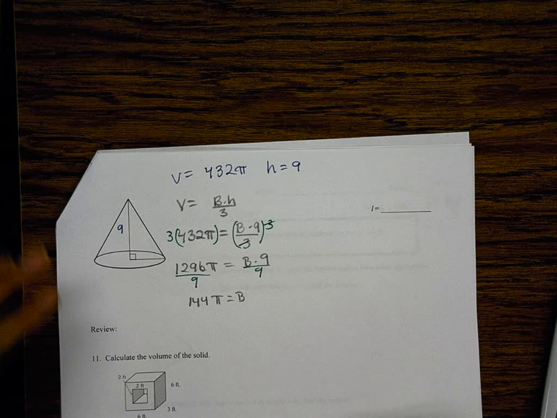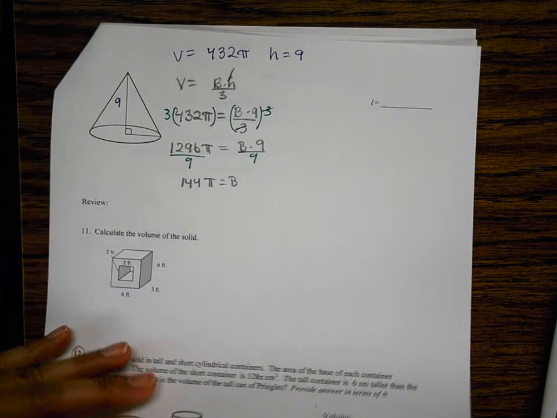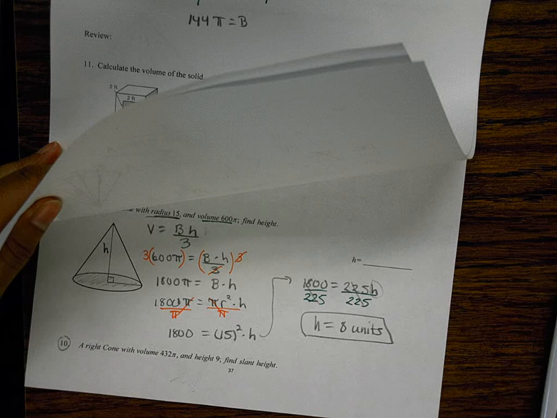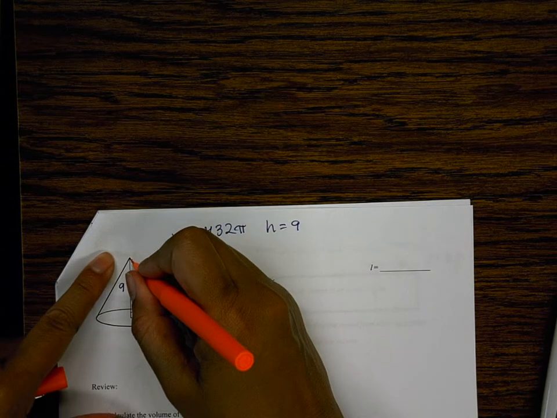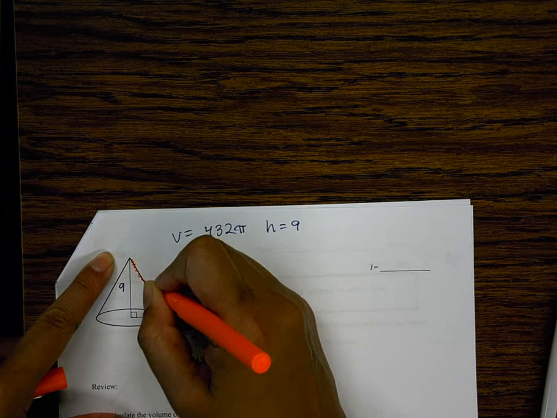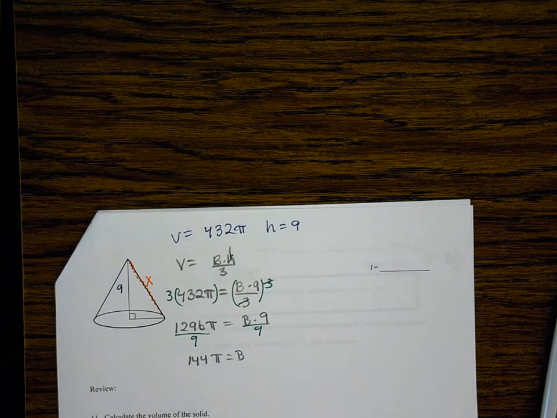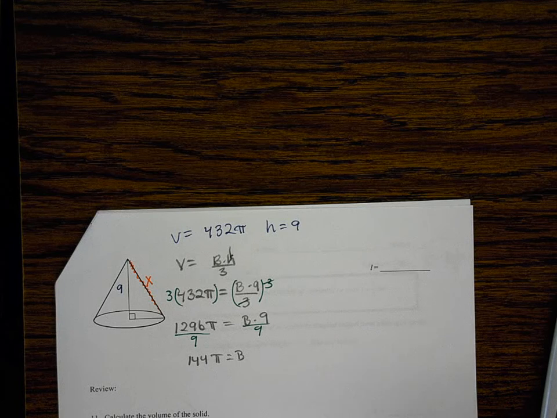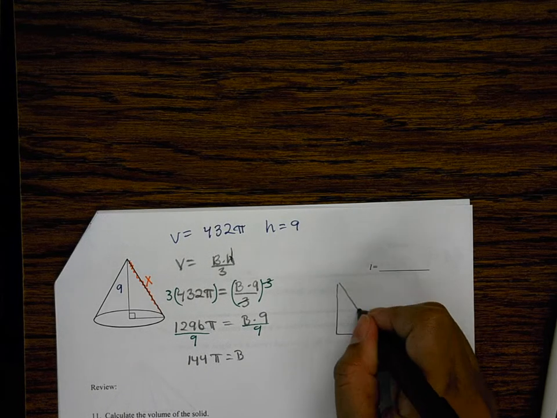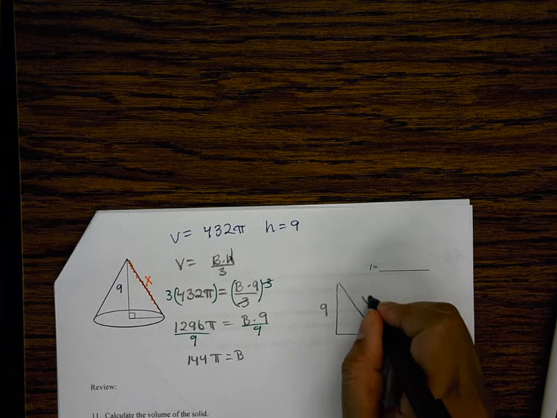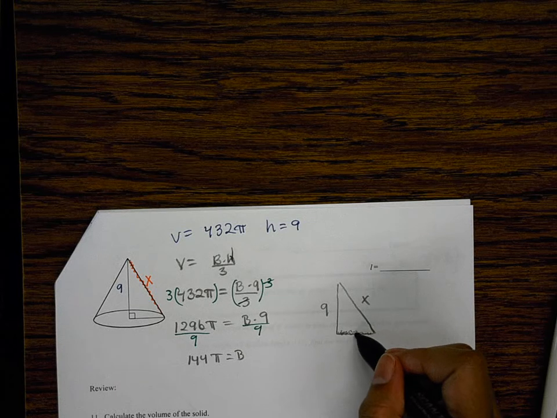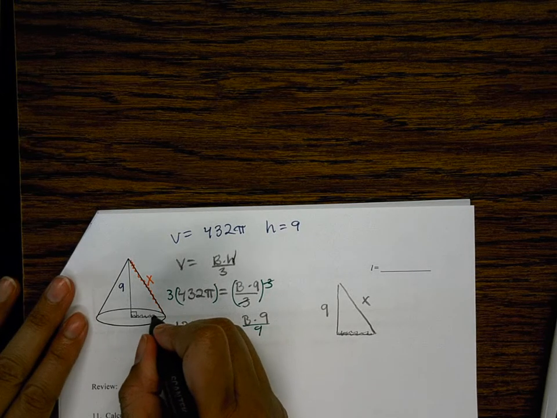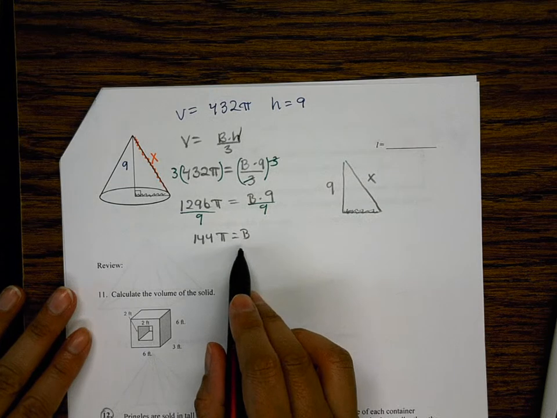All right, what is it that they're asking us to find again? They're asking us to find the slant height. So this is the piece they're asking us to find right here. Now, would you agree, in order to find that piece, I could use a right triangle, but I would need to know this so I can use Pythagorean's theorem. Now, this little piece that I squiggled happens to be my radius. So how can I find the radius? By finishing off this piece here.